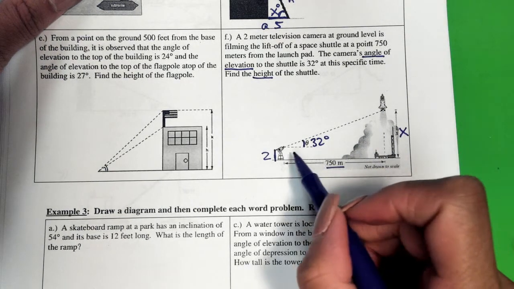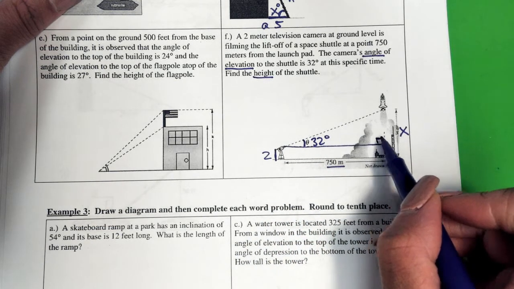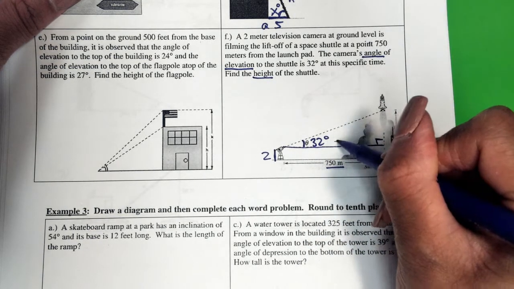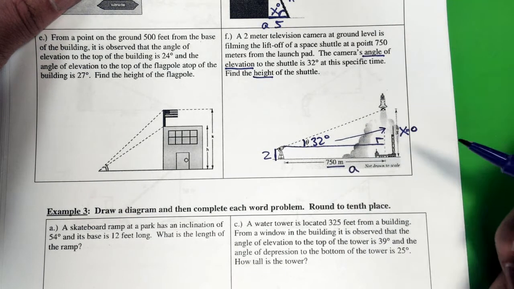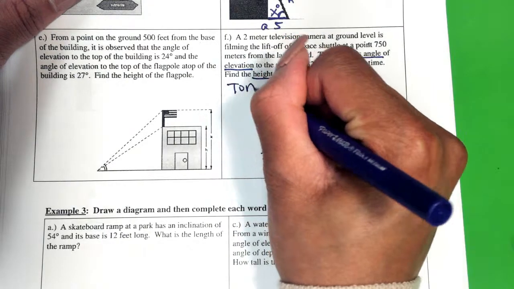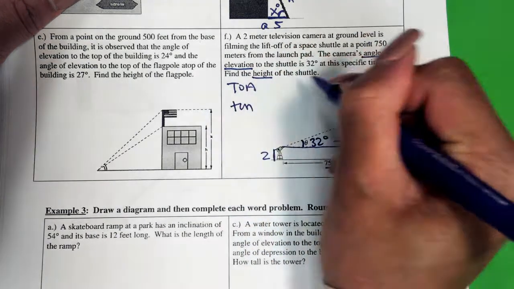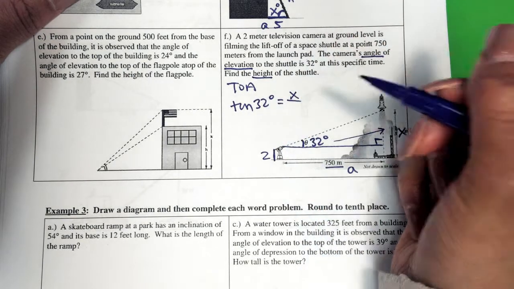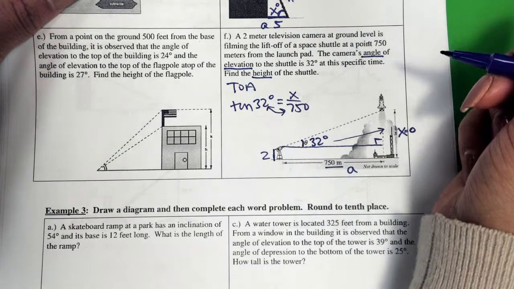So I have this right triangle formed. Let's not worry about the 2 meters at this moment. But I have 750, and then I have X. So across, X is my opposite, and 750 is adjacent. So I don't have a hypotenuse, and the only one that doesn't have the hypotenuse is TOA, or tangent. And I'm already given an angle, so I'm finding a side. So I have tangent of 32 degrees equal to O over A, so X all over 750. So remember, these two can switch places if you notice that shortcut.